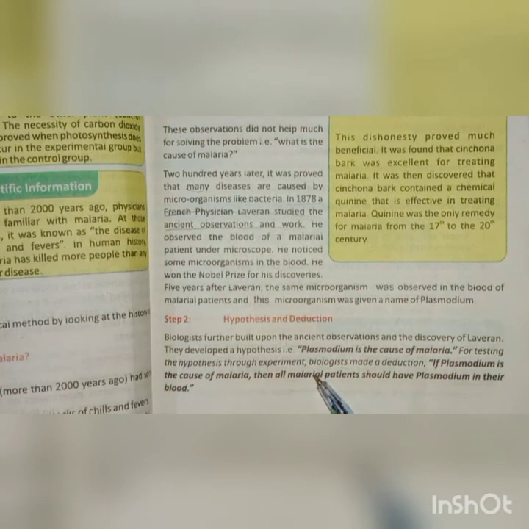So that is the reasoning. Reasoning may be deductive or inductive. In deductive reasoning, we move from general to specific, and in inductive reasoning, we move from specific to general.